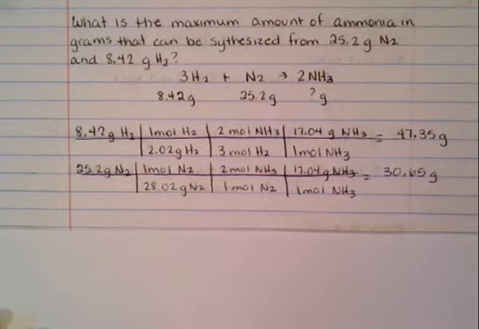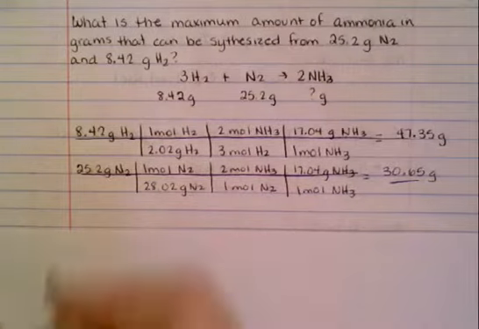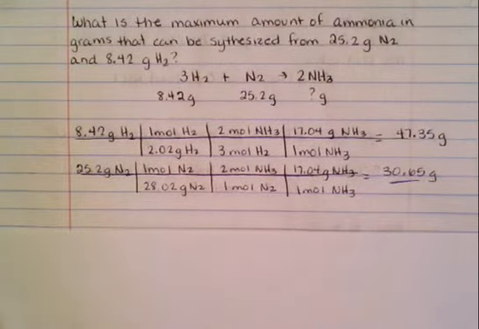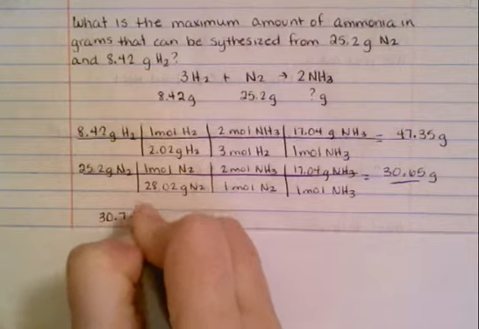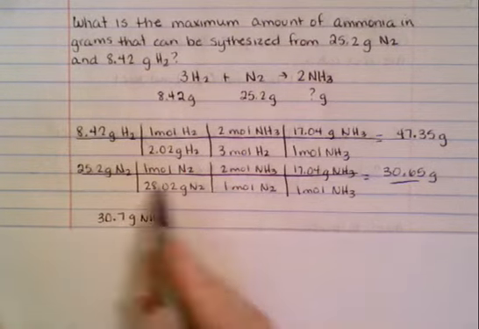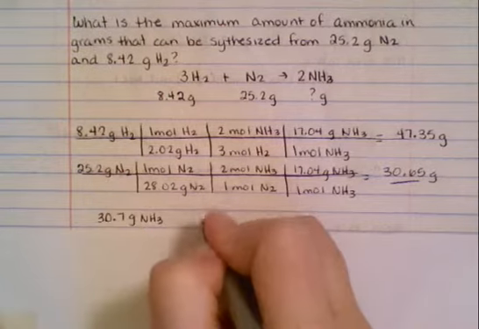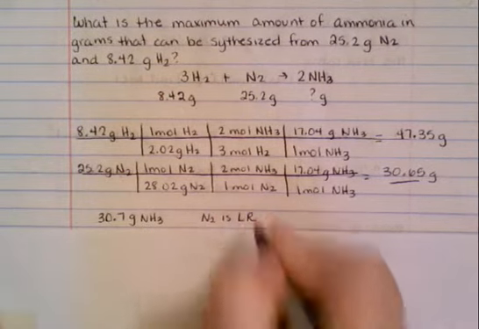Now, which one is the limiting reactant? Well, this one right here is smaller, and we need 3 significant figures, so we know that we have 30.7 grams of NH3. Now, what did we start with? We started with the N2, so N2 is the limiting reactant.